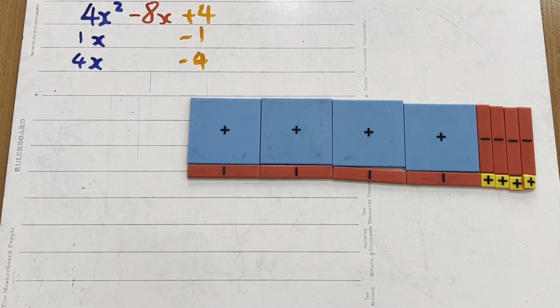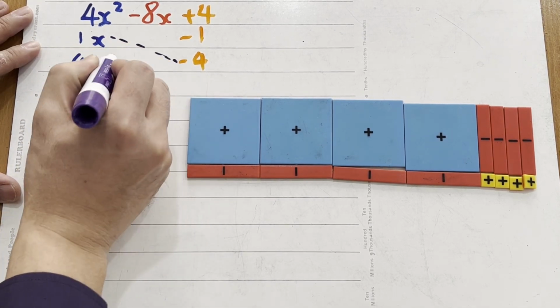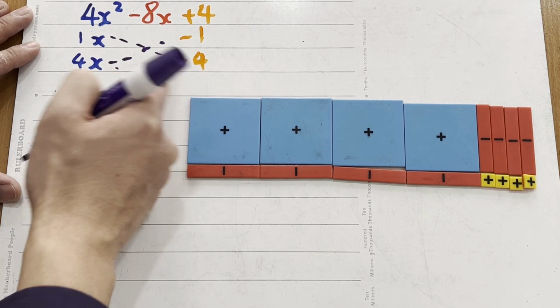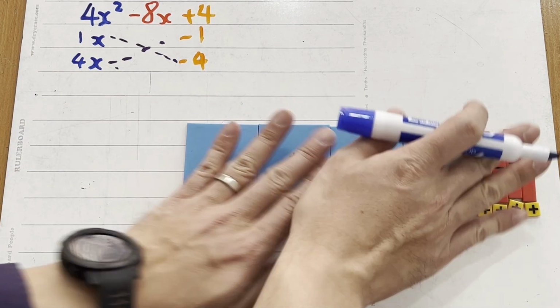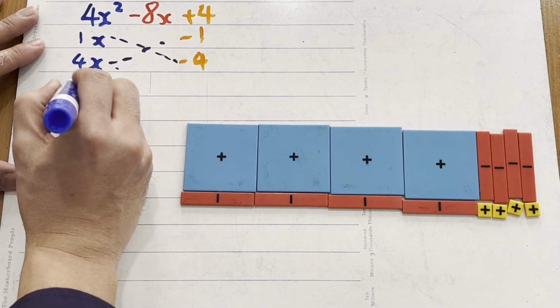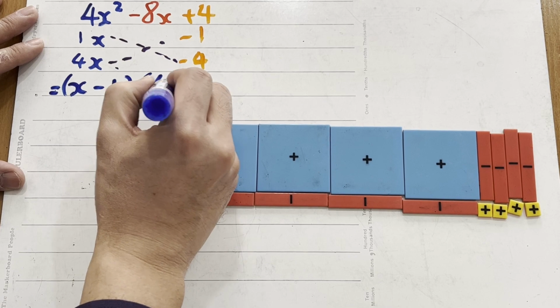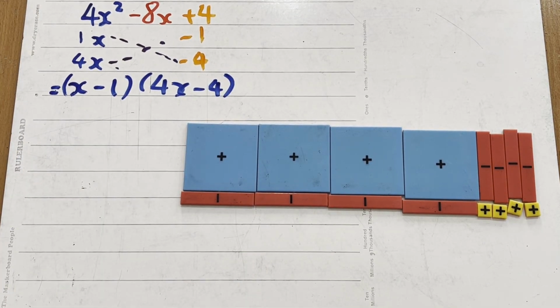So when I look at it, criss-cross, this is 1 times negative 4, so that's minus 4x. 4 times negative 1, that's also negative 4x, which gets us negative 8x. So we can write it as x minus 1, 4x minus 4. So that works, and I have a rectangle.